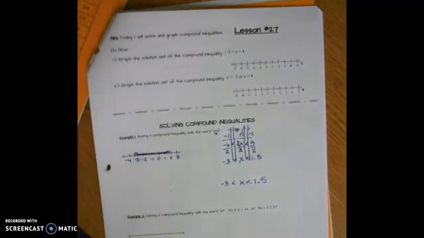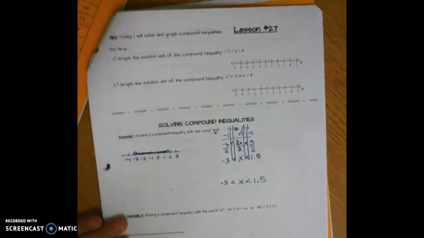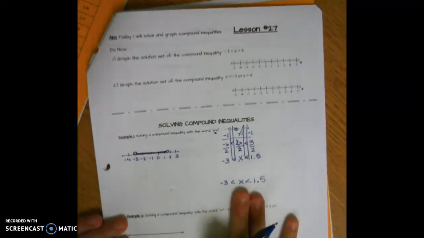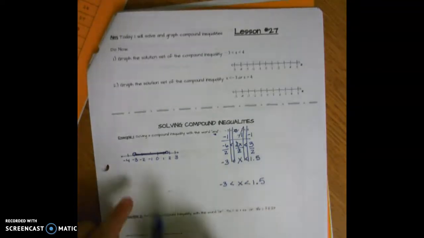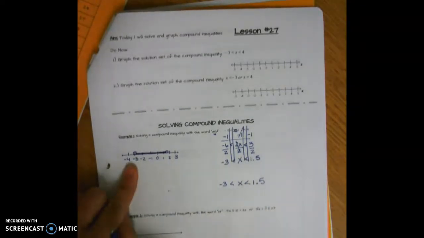There you go. Okay, so that was an and statement. It's written as one big inequality. We isolate the x, and then whatever we get as our answer, we end up shading between those 2 points. So x really can be anything between negative 3 and 1.5, but not including the 2 endpoints.